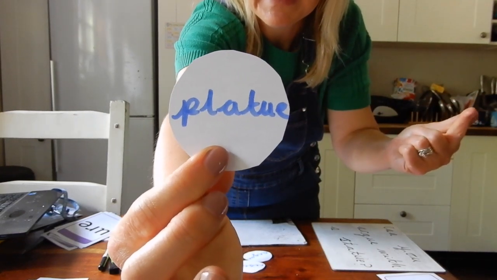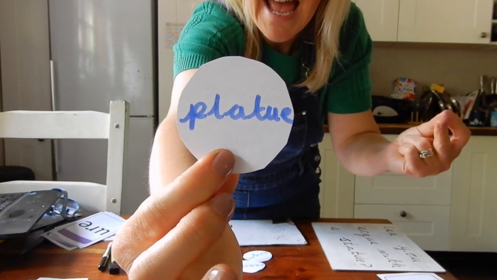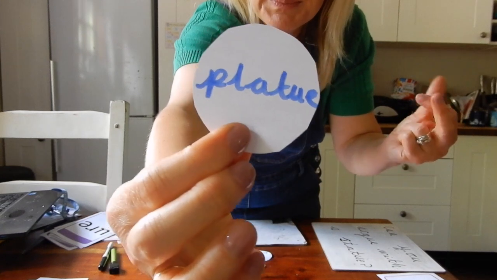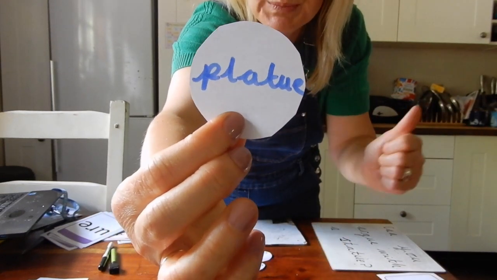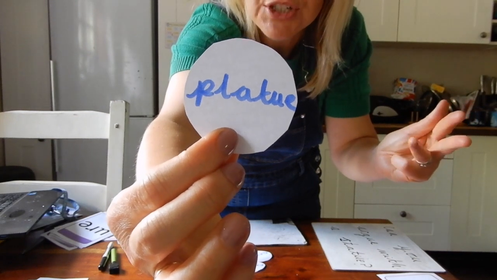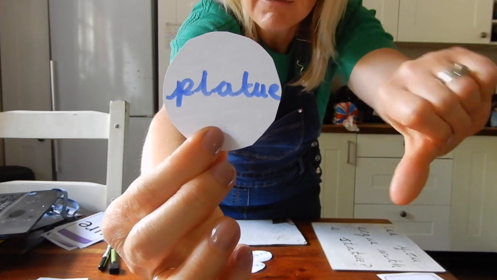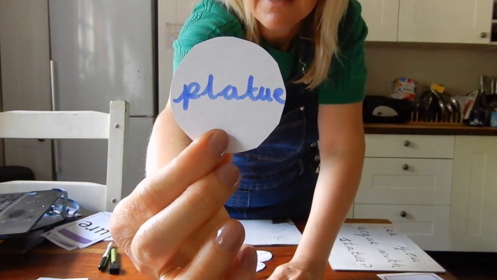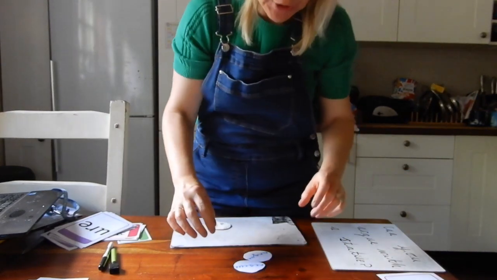P and l at the beginning, very close together, making a kind of pl. It is an at, isn't it? Yeah. Plat. And then the sound of the day, you. Plat you. Real or rubbish? Plat you is a rubbish word. No such word as a plat you.